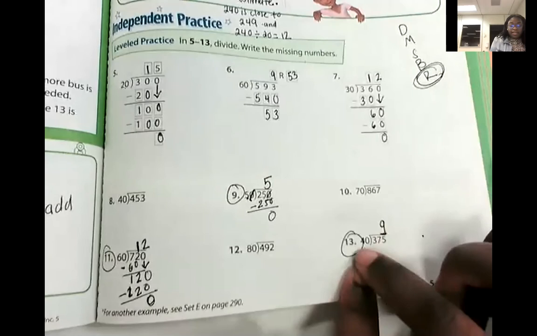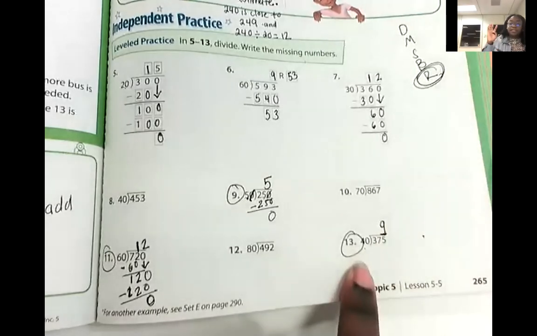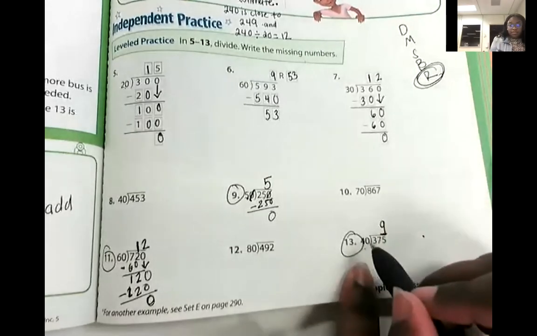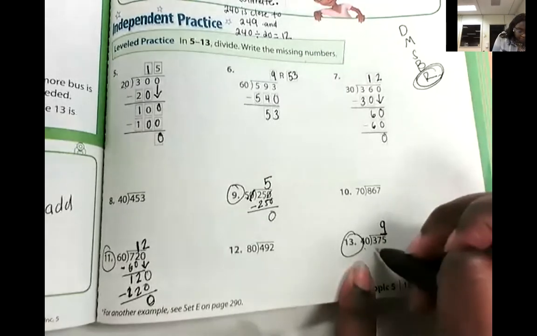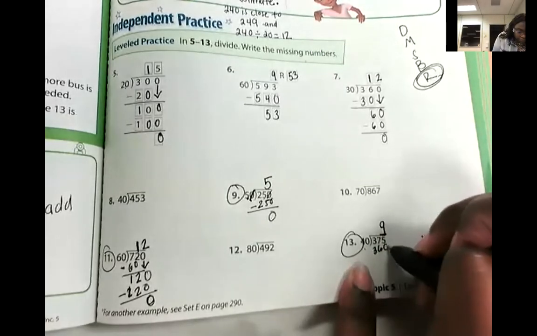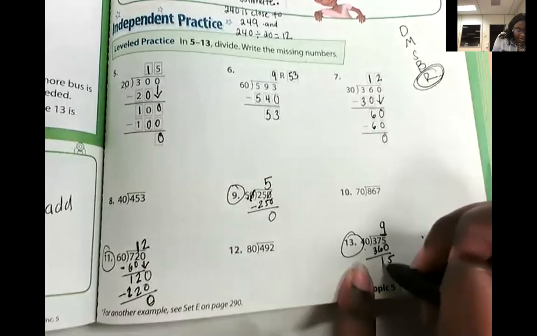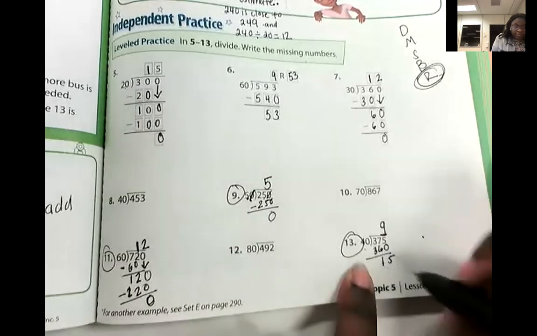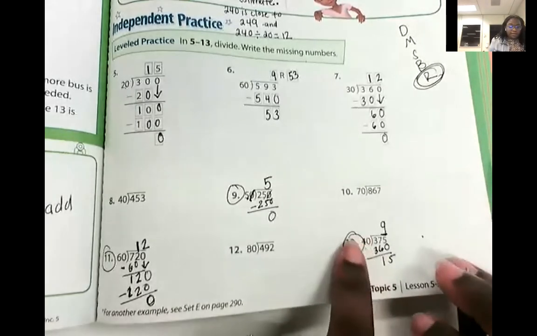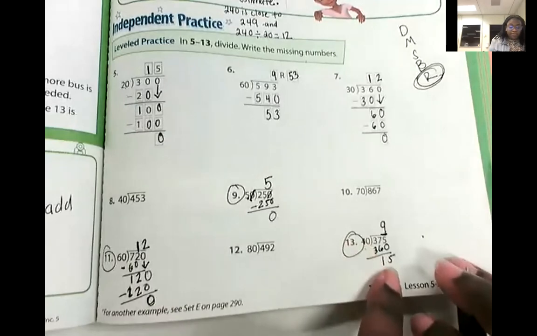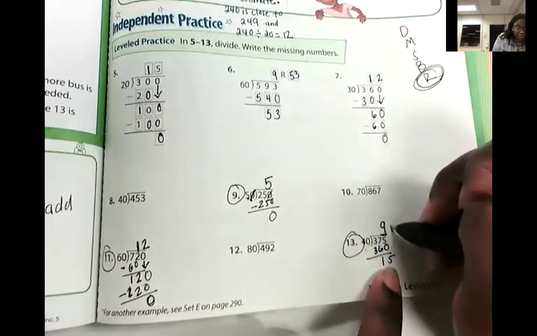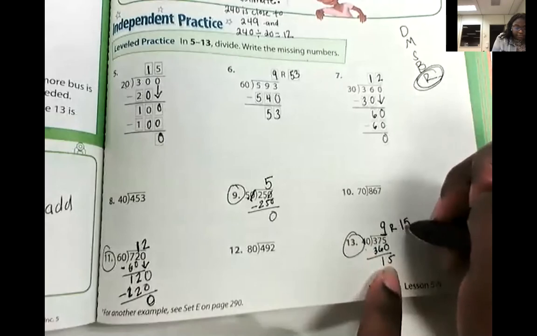9 times 4 is 9, 18, 27, 36. Add the 0 would be 360. 5 minus 0 gives me 5. 7 minus 6 gives me 1. 3 minus 3 gives me 0. So guess what? 40 can't go into 15, so I would have 9, remainder 15.